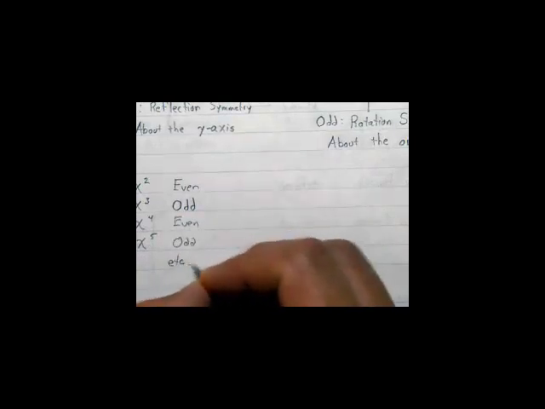See where this is going? Okay. So x squared is even, x to the third is odd, x to the fourth is even, etc., okay?